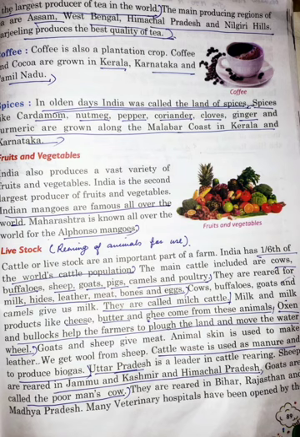Now, the last objective for chapter 13 is livestock. Livestock means rearing of animals for production. Cattle or livestock are an important part of farming. India has 1/6 of the world's cattle population. It includes cows, buffaloes, sheep, goats, pigs, camels, and poultry.